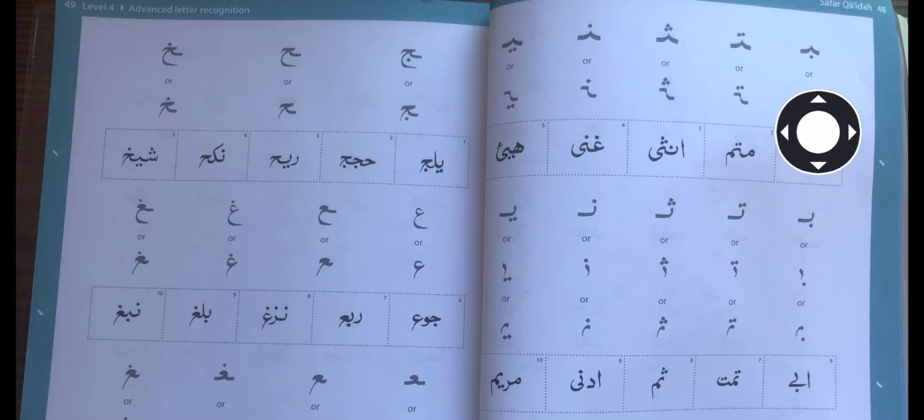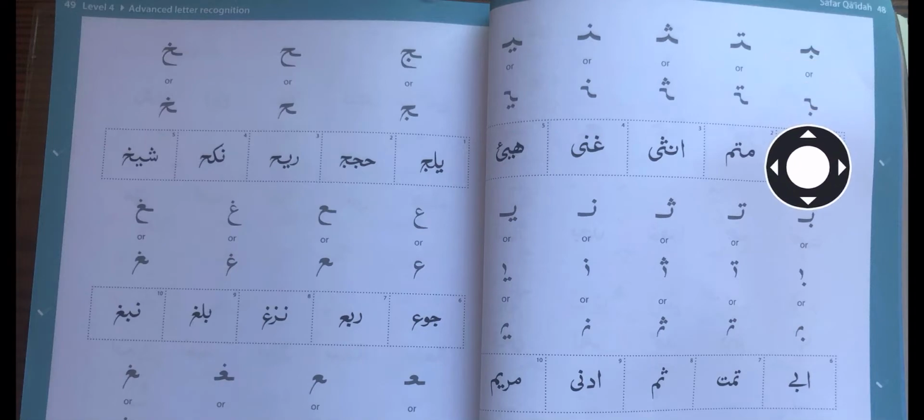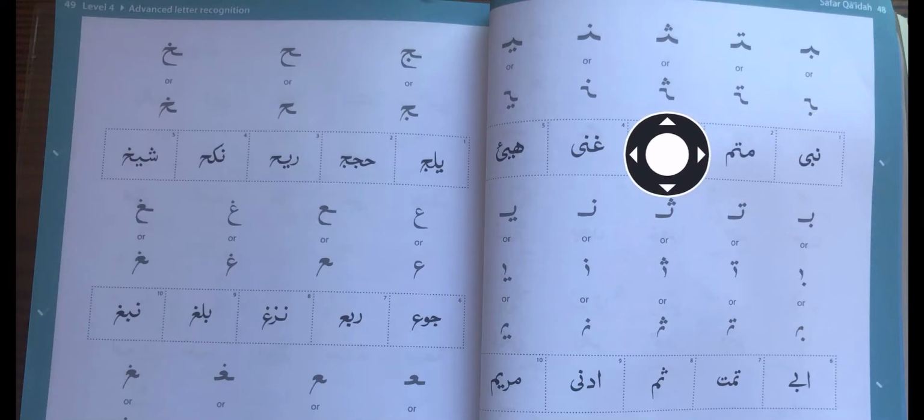The shape can differ. Ba and ba is just a different shape. Sound remains the same for moms and dads and the children. The sound is exactly the same. The shape has changed. Okay? This is a ba and this is a ba. Same way, ta, tha, noon, ya.